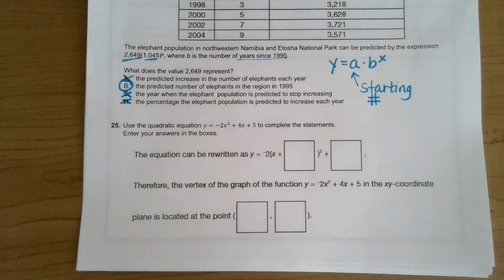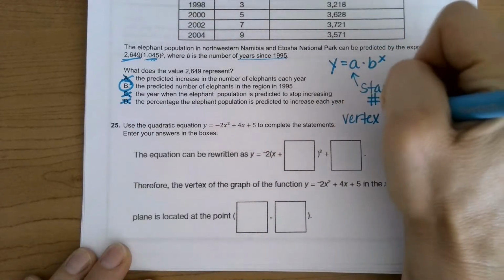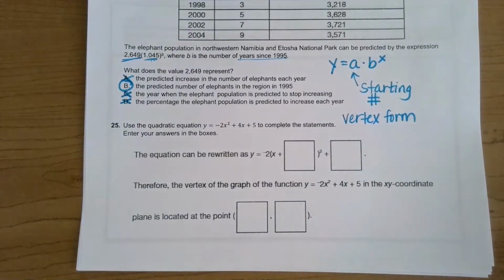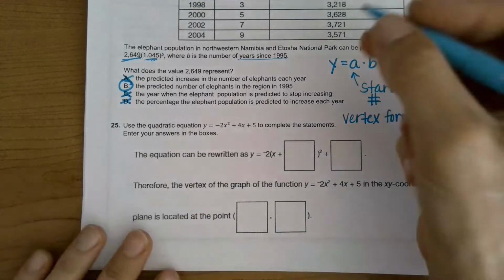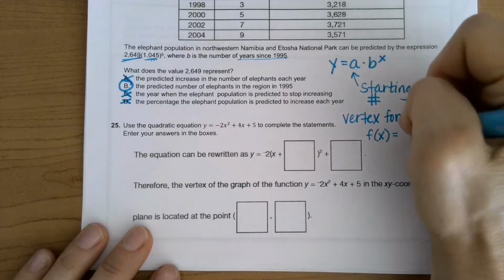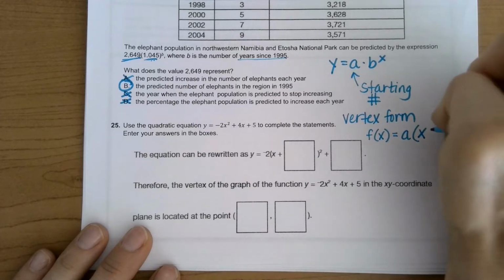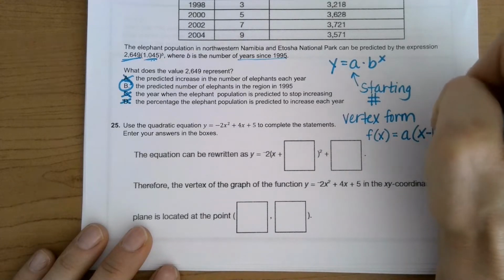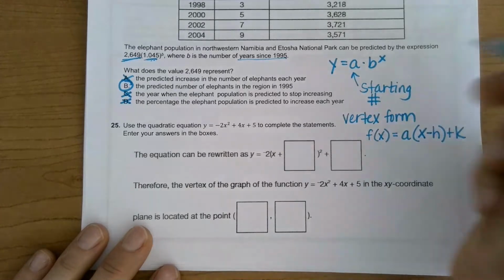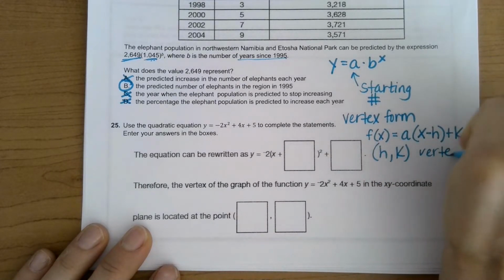Now, I know that this is in vertex form, and I know that for vertex form, it's f of x or y equals a times x minus h squared plus k, where h, k is the vertex.